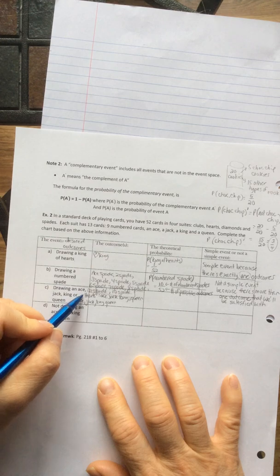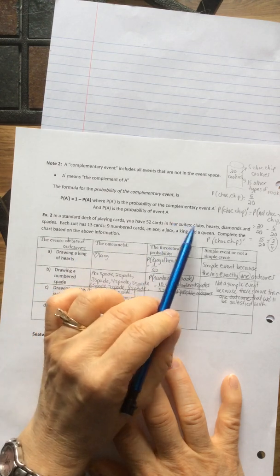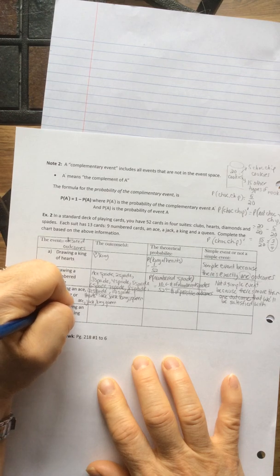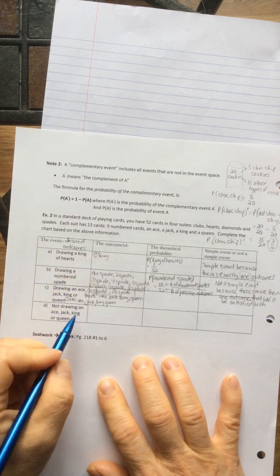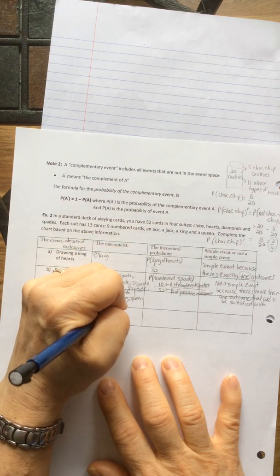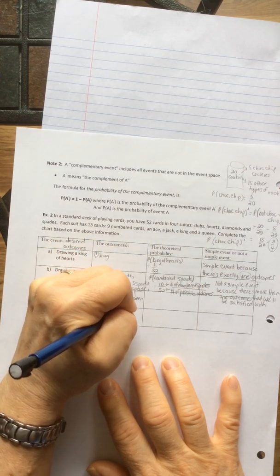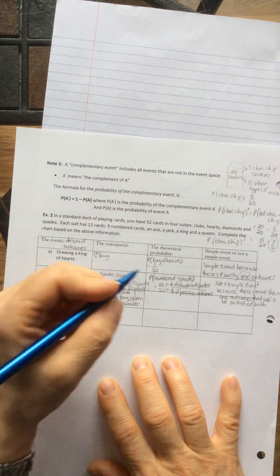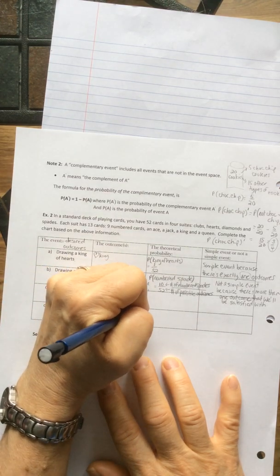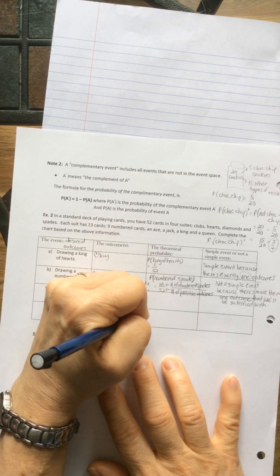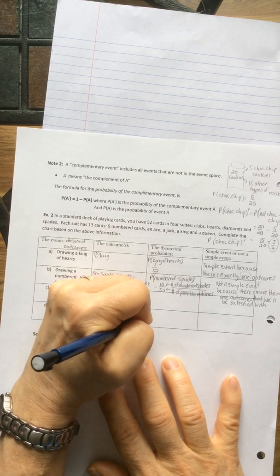Okay, so hearts, and we've said there's 4 suits. So we've got hearts, we've got clubs, we've got diamonds, each with an ace, a jack, a king, or a queen.